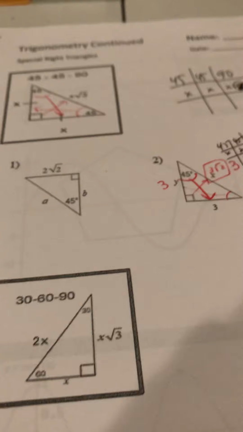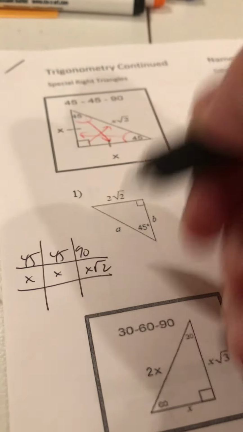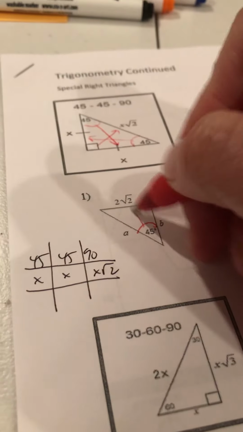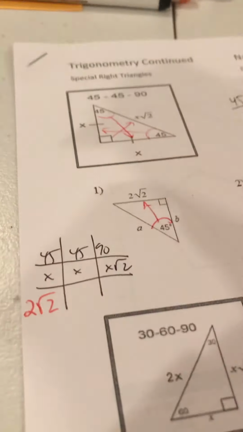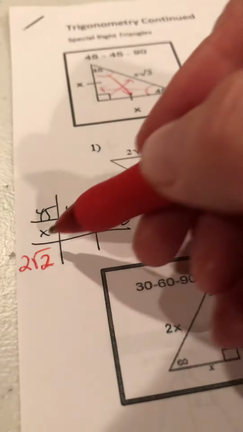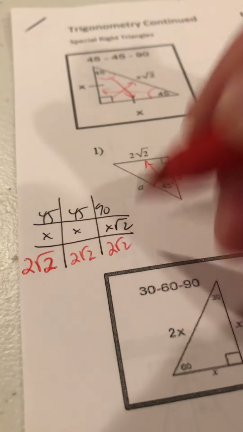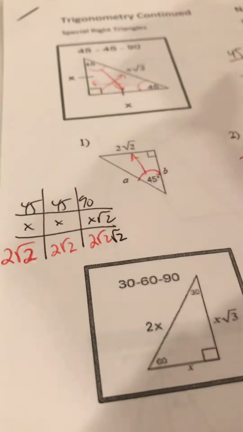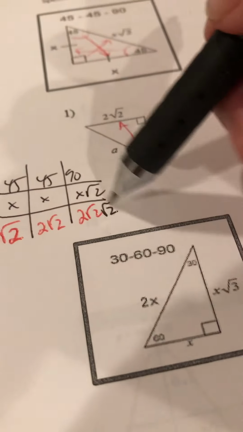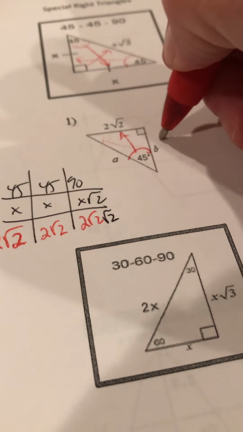A little more difficult. So I'm going to try and show my work just a little bit better here. I've got my 45, 45, 90 is x, x, x rad 2. This time across from my 45 is 2 rad 2. Let me draw the 2's the same. If x is 2 rad 2, this x is 2 rad 2, and this is 2 rad 2 times rad 2. Do you see I have to add that on? Okay, so I know that across from this 45, b is also 2 rad 2.